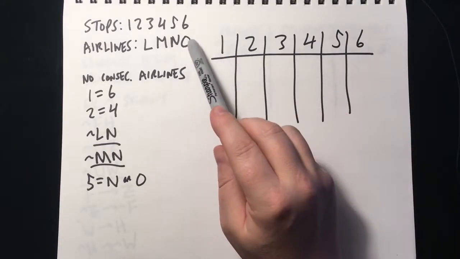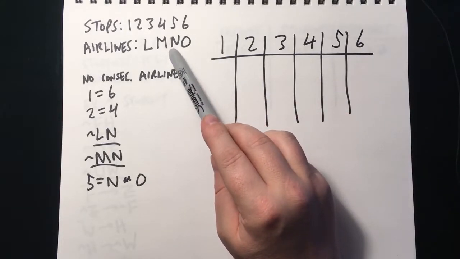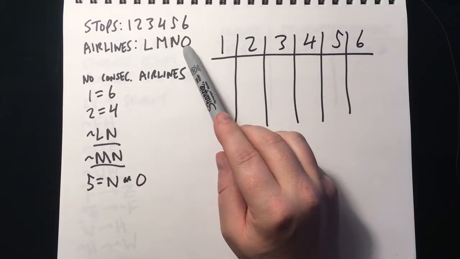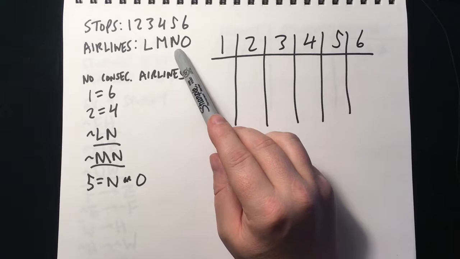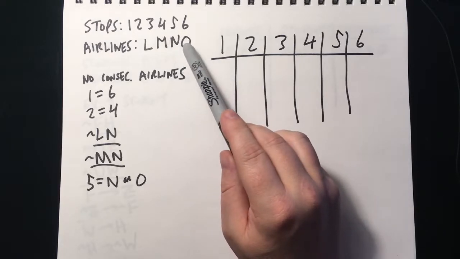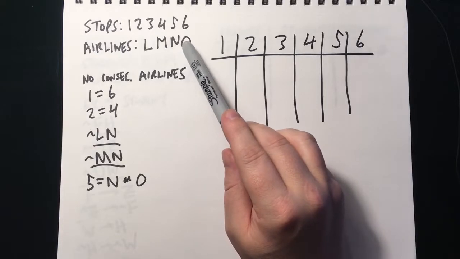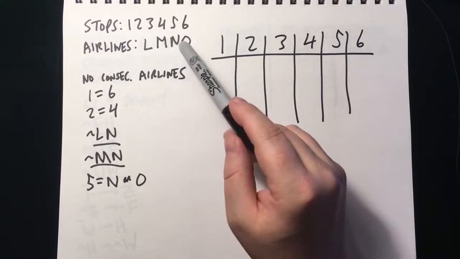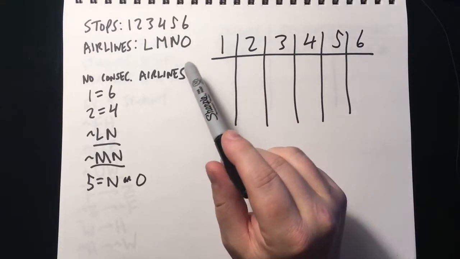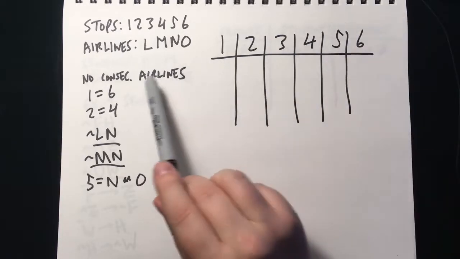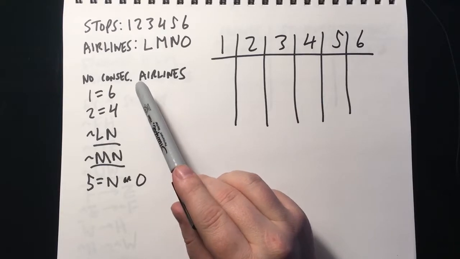So some of these we're definitely going to use more than once, of this L, M, N, and O, and some of them we might not use at all. It just says that she can choose from among the 4 airlines, not that she has to. So it's a little bit of a selection game, and some people call those in-out games, combined with an element of sequencing. We set our sketch up 1, 2, 3, 4, 5, 6 along the top. Looks good. Then we get our rules.